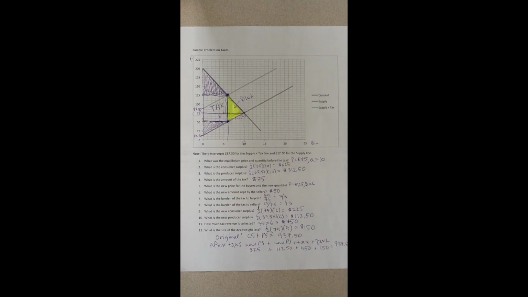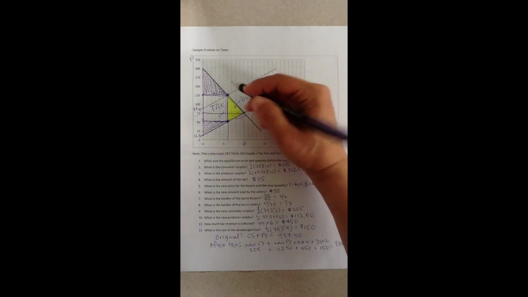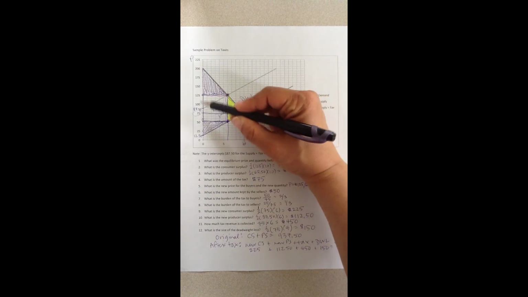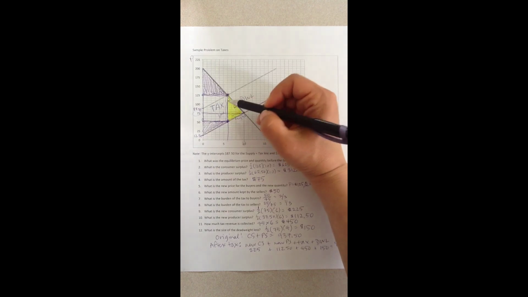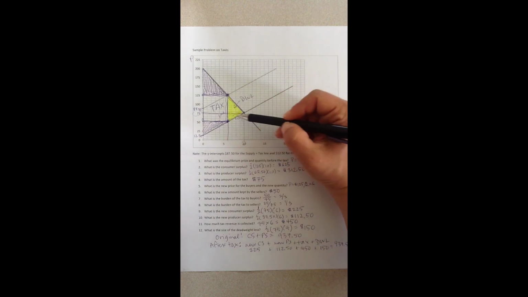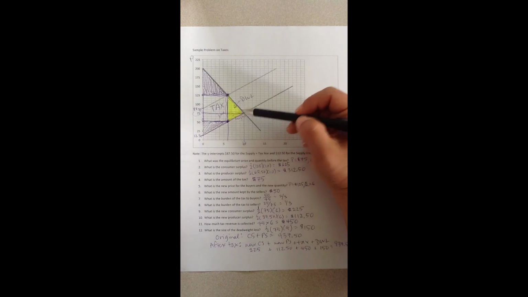937.50. So the tax has made a higher price for the buyers, taking away some of their consumer surplus. Sellers are now getting a lower price. They've lost some of their producer surplus. This square here, or this shape, has been carved out of the surplus and taken by the government as tax. And then we have deadweight loss, since we're producing only 6 units now instead of 10. These 4 units don't get produced, so their surplus is not realized. Let me know if you have questions.